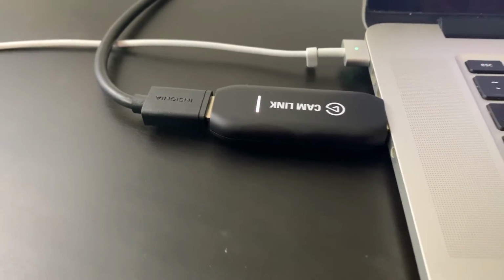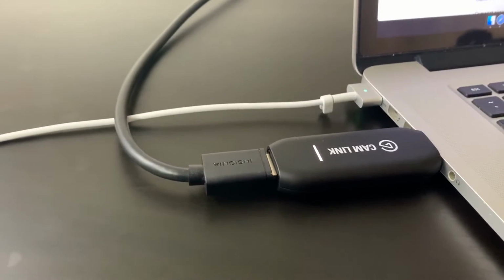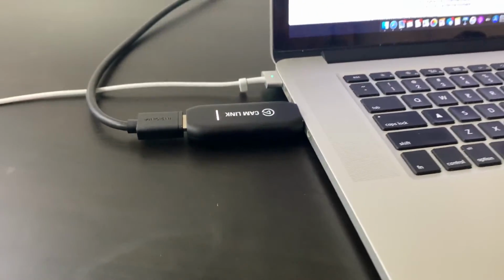And I mean, it's literally this big. You hook it up to a USB 3.0 port, and then your camera runs an HDMI cable to the Camlink device, and boom, whether you're using Ecamm, OBS, or any other software out there, it'll pick up your signal.